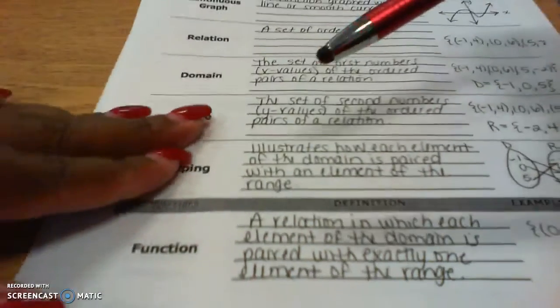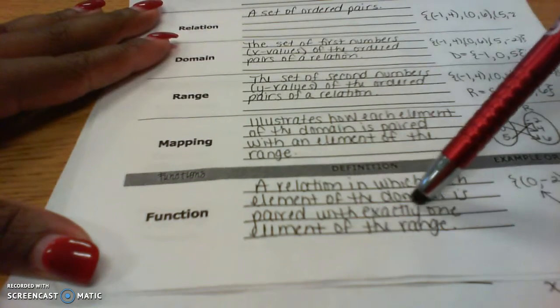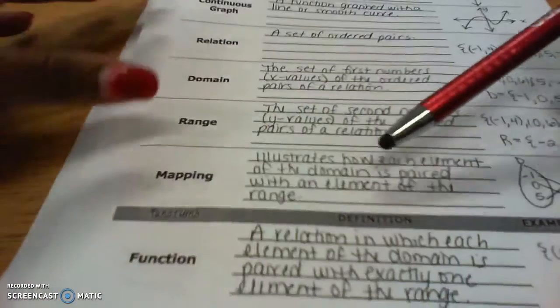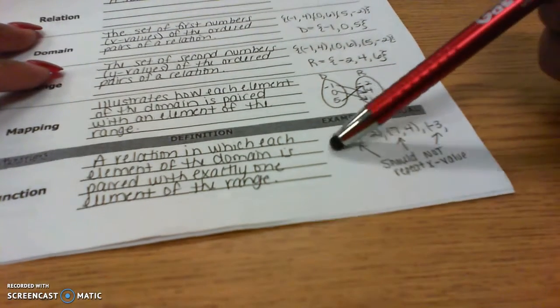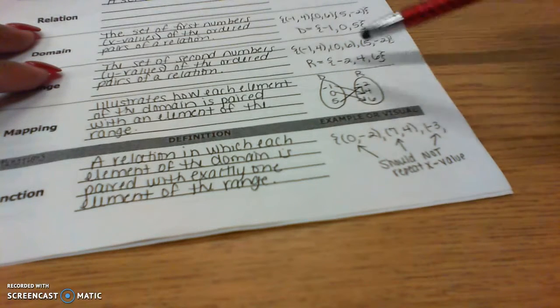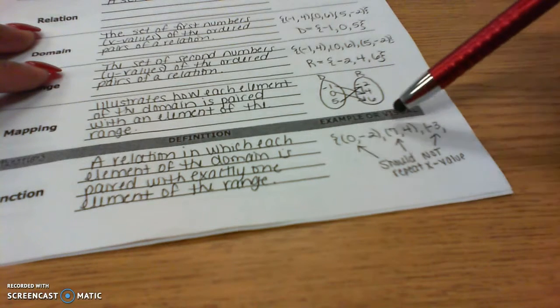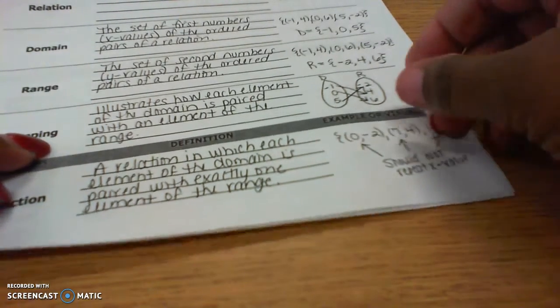Function is a relation in which each element of the domain is paired with exactly one element of the range. So every girl has a different guy. Every domain has a different range. Should not repeat X values. Here my X is 0, 7, and -3. I don't have any X values that repeat, so I know it has to be a what? Yep, a function.